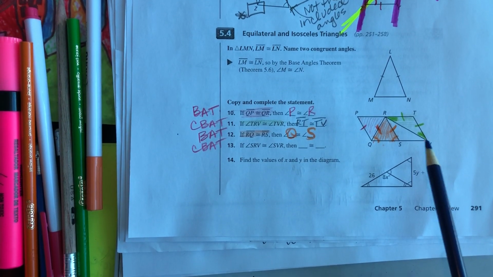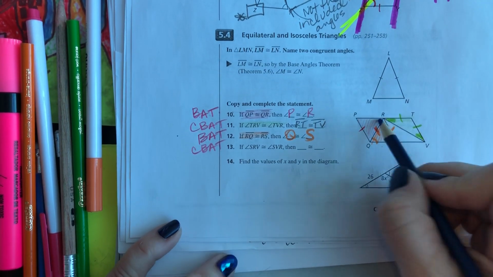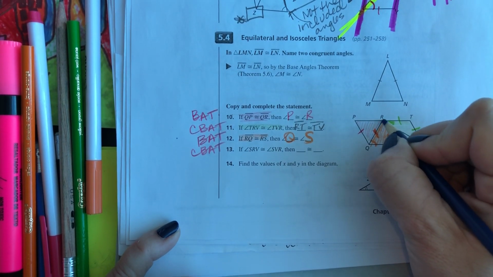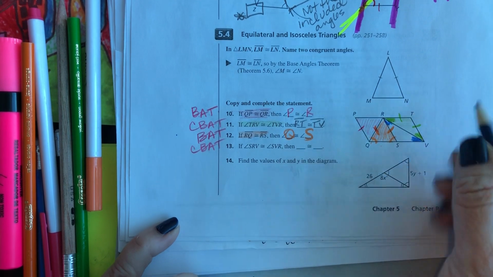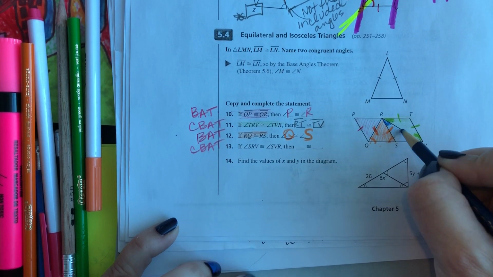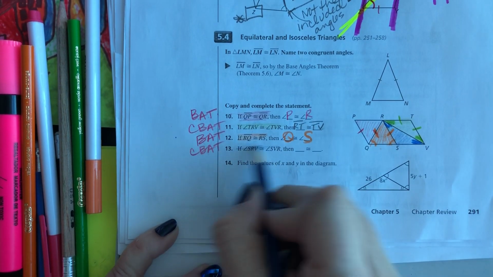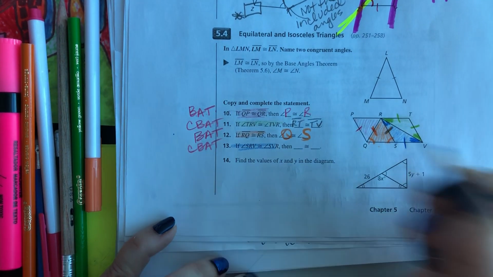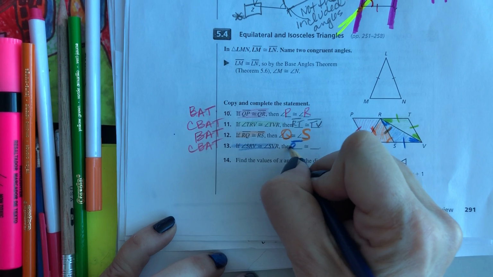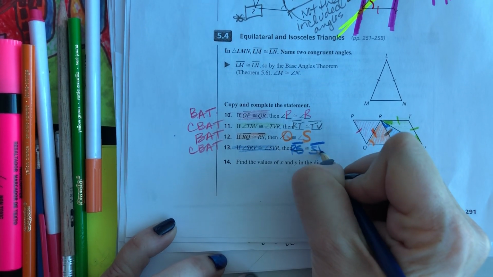So this one, yep, sure enough, they're taking us to SRV. This angle right here is congruent to SVR, this angle right here. So I'm focused only on this triangle. And then that's going to make side RS congruent to side SV. RS and SV.